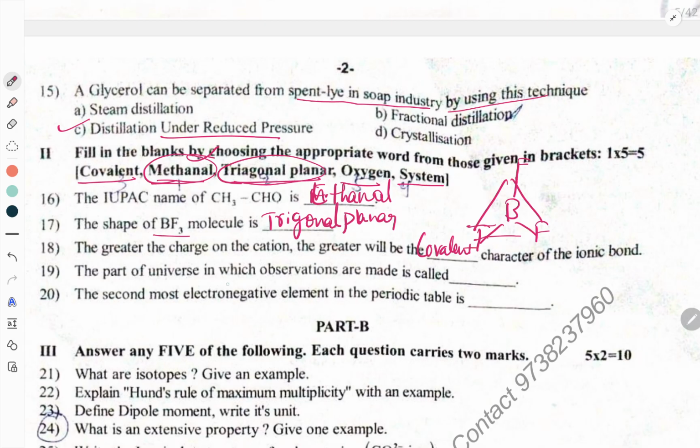The part of the universe in which observations are made is called a system. Whatever we are going to study is called a system, and other than the system is called the surroundings. So how do we define the universe? Universe equals system plus surroundings. What we are going to investigate is the system. Other than the system is the surroundings. Both system and surroundings together are called the universe.